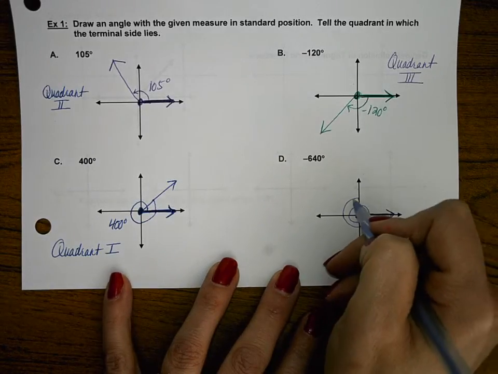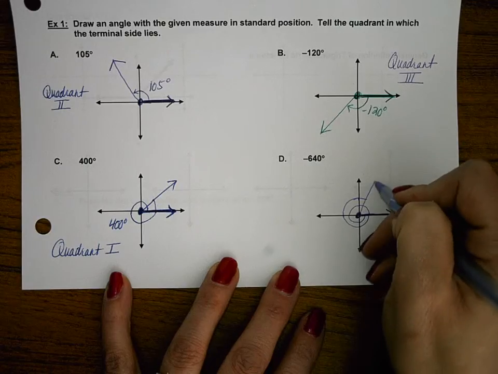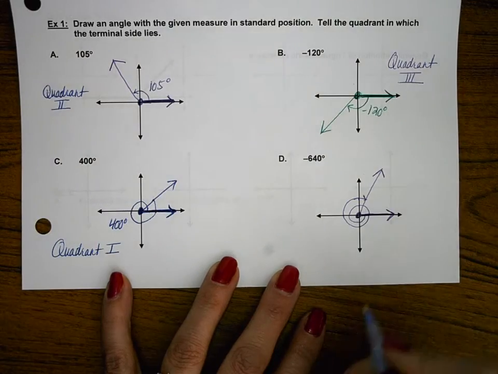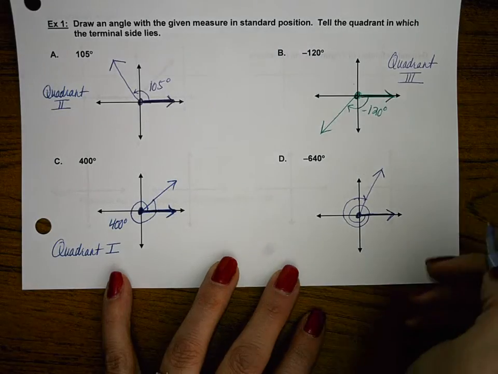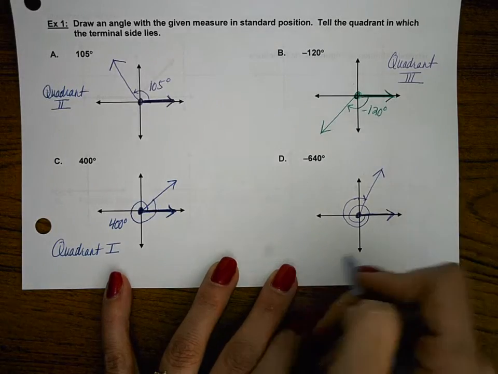No. I'm just going to go another 10. And here I am. All right. What quadrant am I in, Casey? Quadrant 1. Very nice.